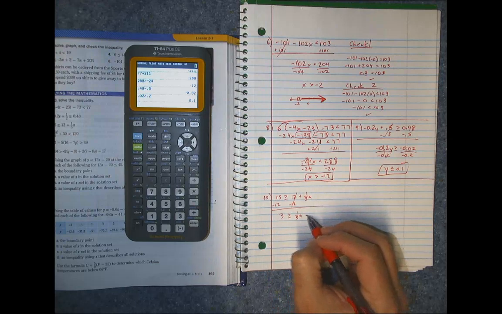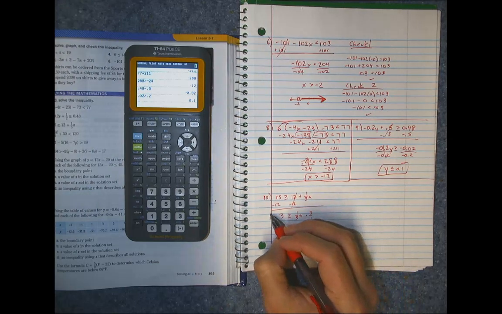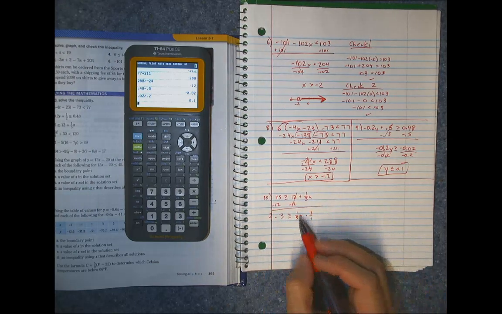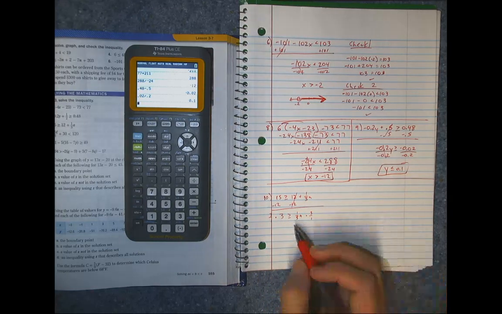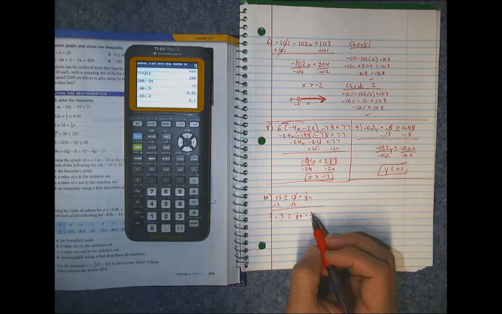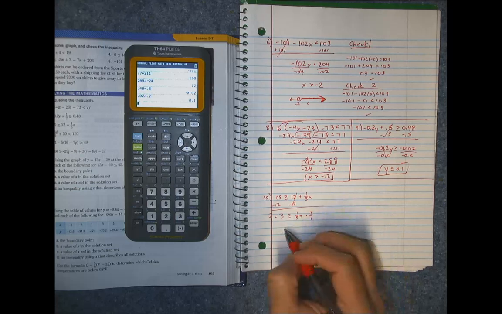So to get rid of that, you're going to multiply by the reciprocal. You could also divide by 1/3. Plug it in your calculator, divide by 1/3. But multiplying by 3 over 1 is just multiplying by 3, so I don't even need a calculator. This is 9. 3 times 3.